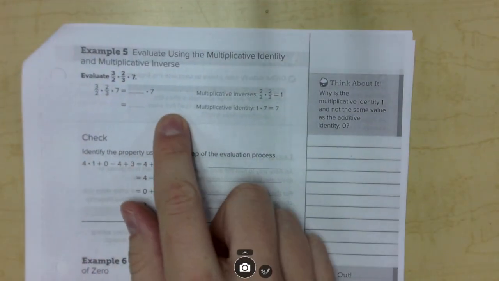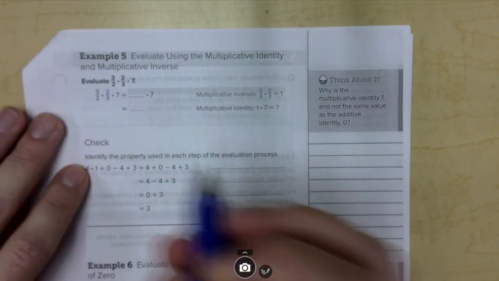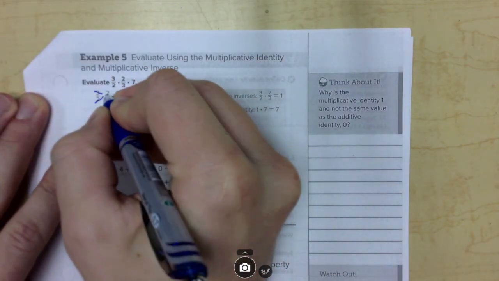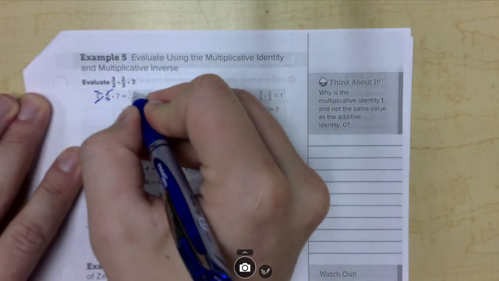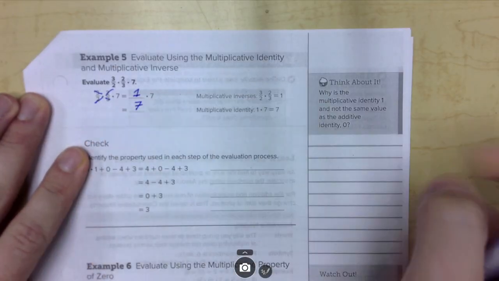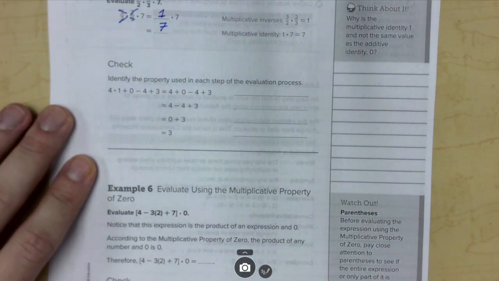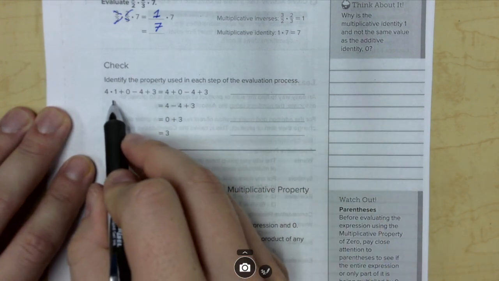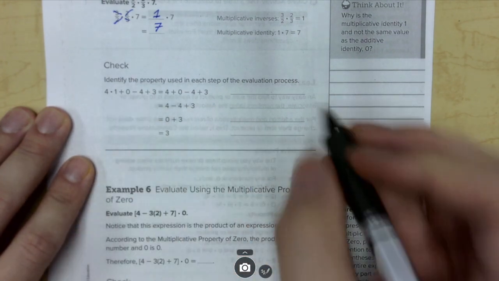Example 5, using the multiplicative identity. All right, so taking a look right here. Cancel, cancel, cancel, cancel. We're left with 1 times 7. This one has just justify it. Their first step, they do 1 times 4.